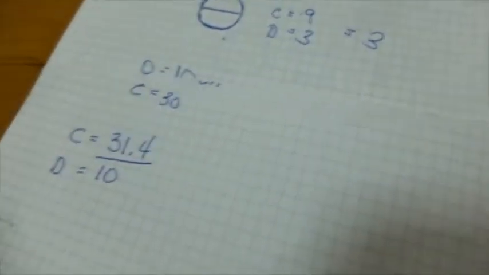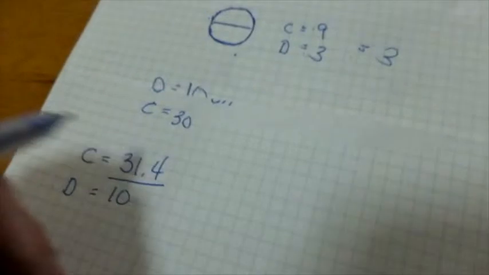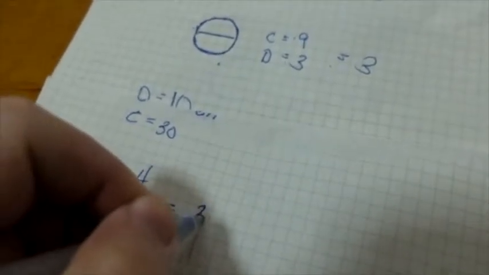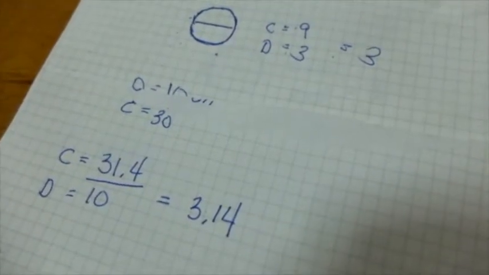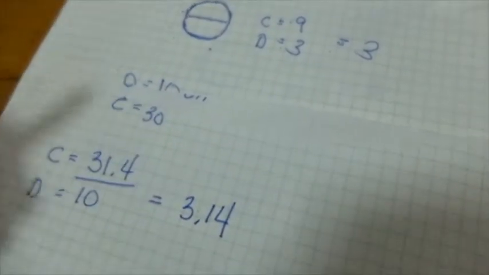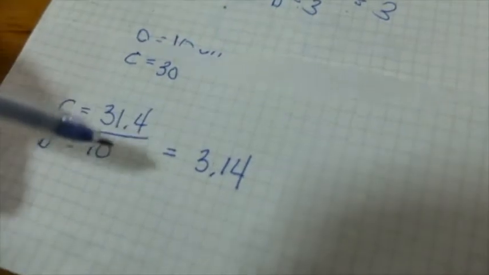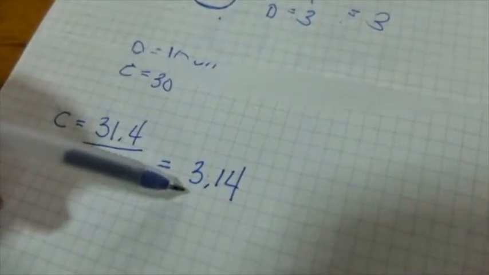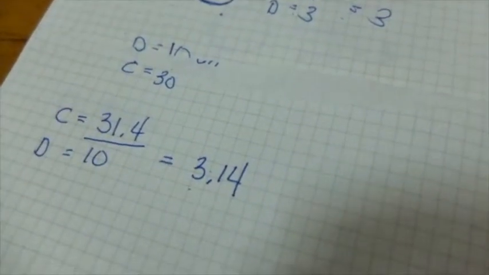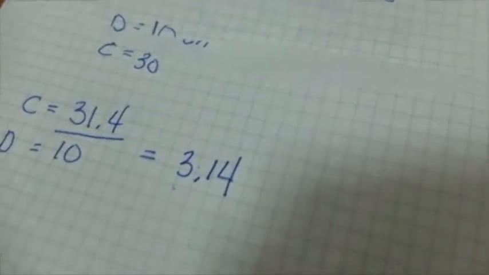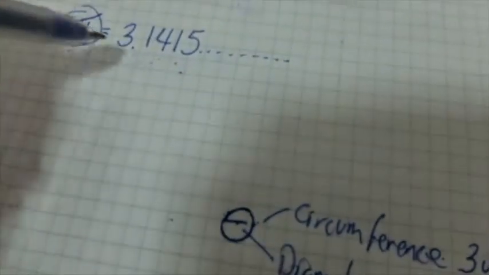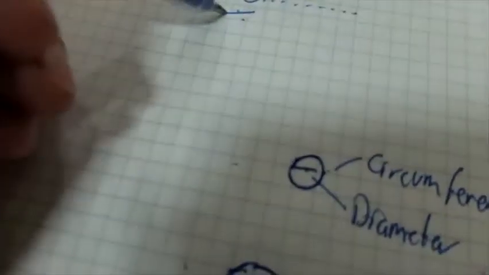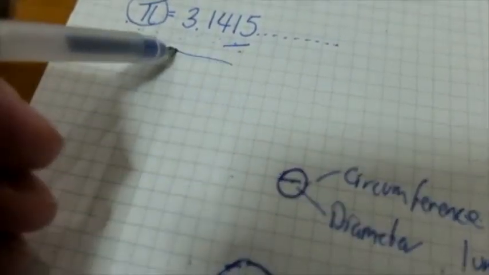If we divide that to find the ratio, we get 3.14. So with a more exact measurement, this is the ratio we came up with, which is beginning to look remarkably like what we know that pi equals.